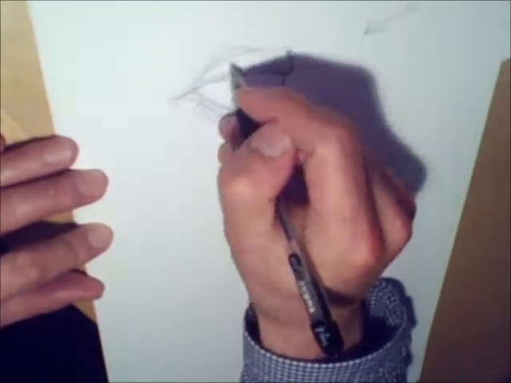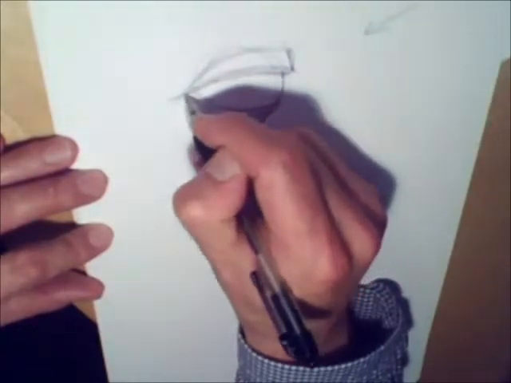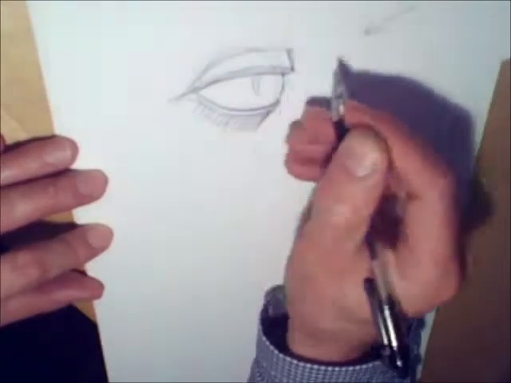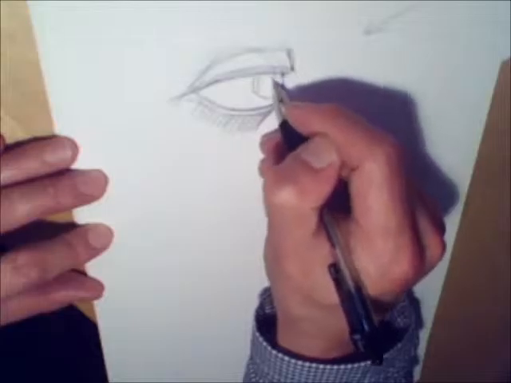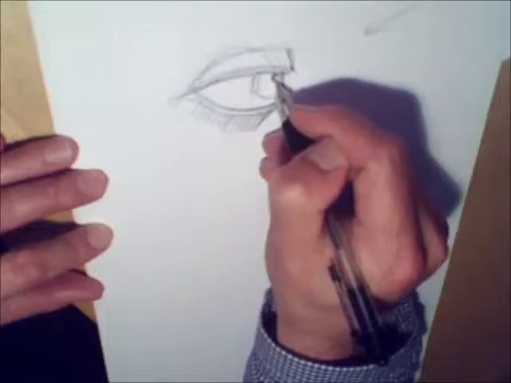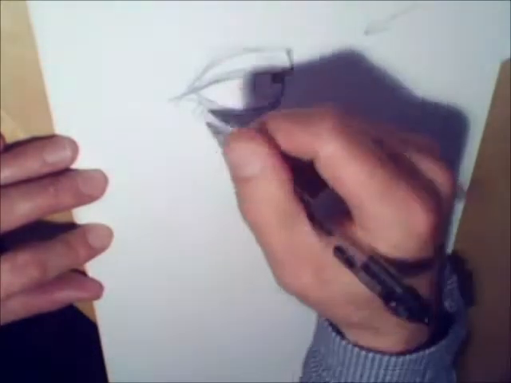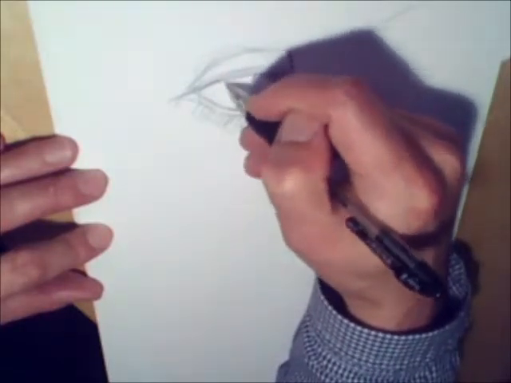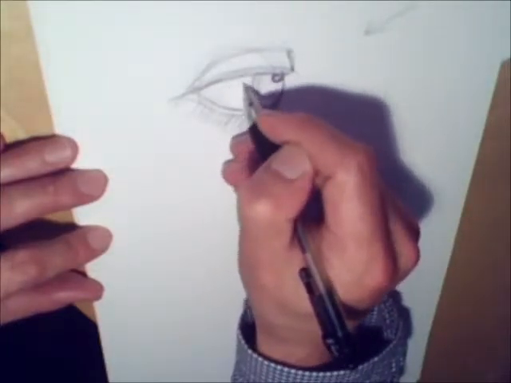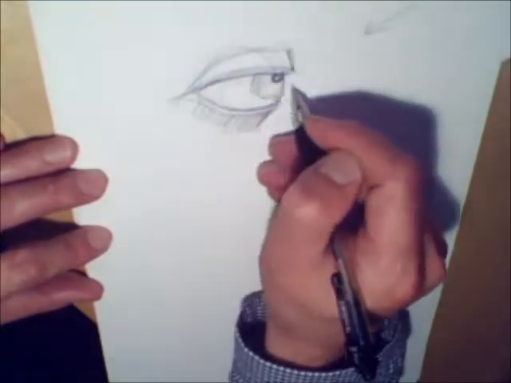So there you've got basically a more anatomically believable eye, and then on top of that you can begin to put in the iris and the pupil. I won't go into too much detail about that because I'm more concerned with the anatomy at the moment. The other thing with the eyeball is, thinking of it as this spherical three-dimensional shape, you can use your shading to show that. There will be some shadow cast by the upper lid as well.